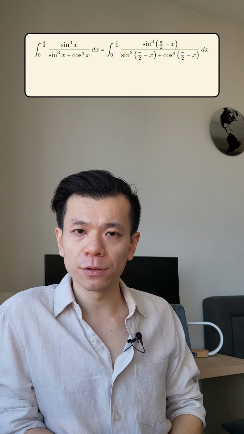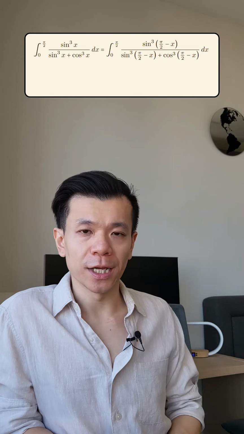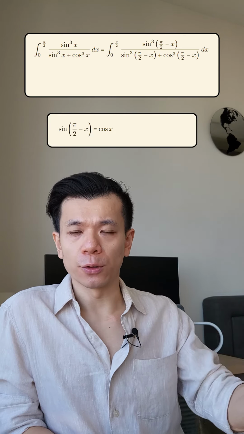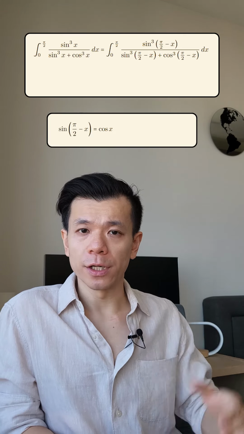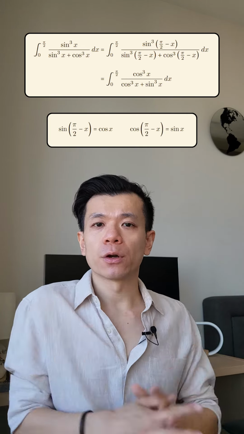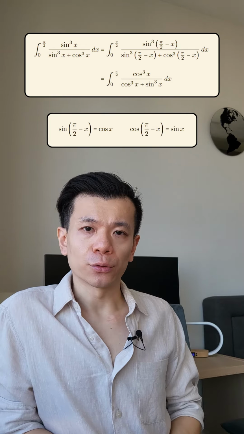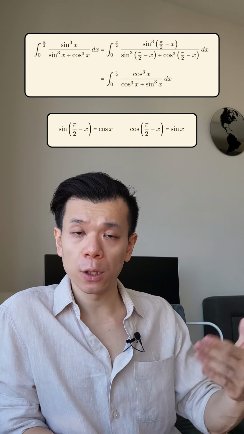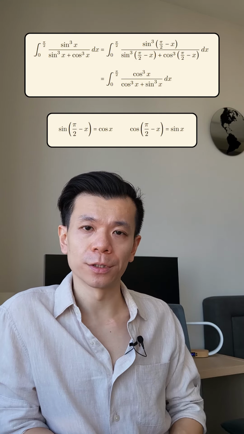Applying the king property to our original integral, we get that the inputs now of all our sines and cosines are pi over 2 minus x instead of x. But sine of pi over 2 minus x is just cosine x according to the cofunction identities. And likewise, cosine of pi over 2 minus x is just sine x. So making those substitutions into our function, we get the integral from 0 to pi over 2 of cosine cubed over cosine cubed plus sine cubed.